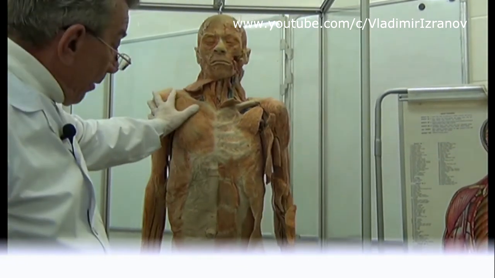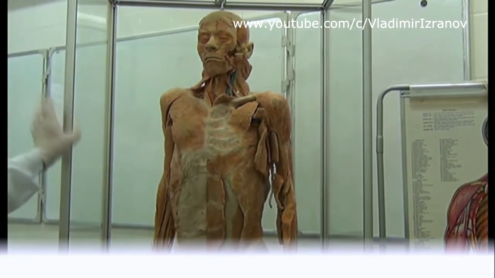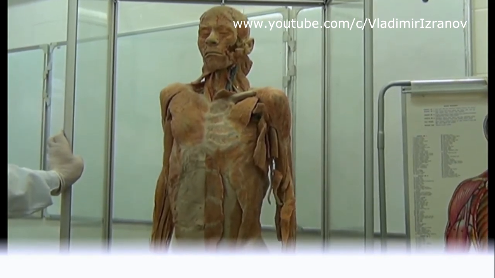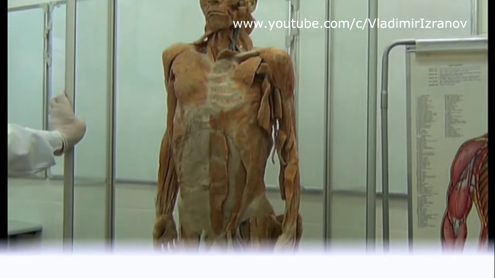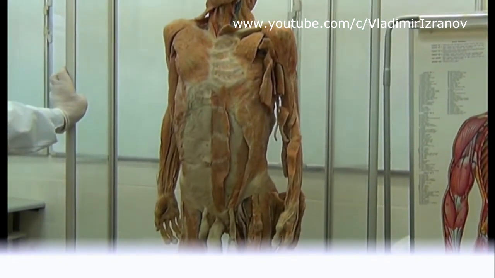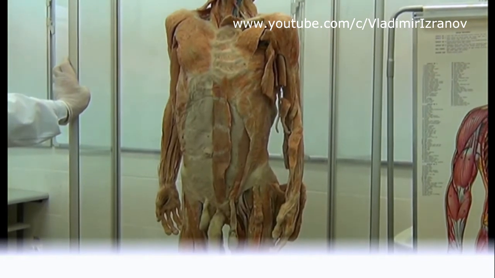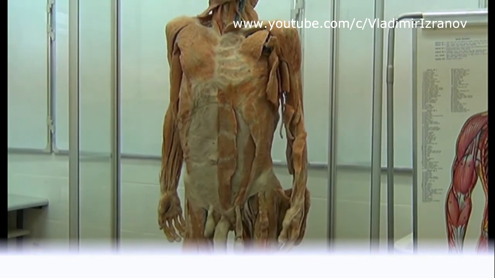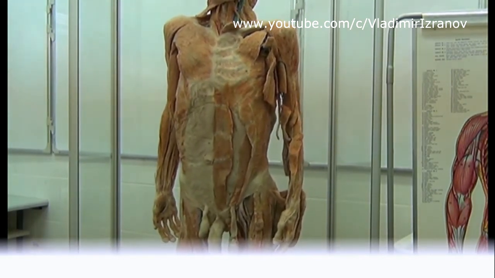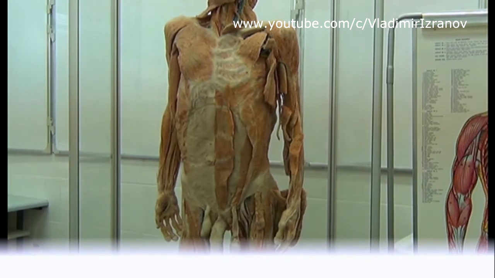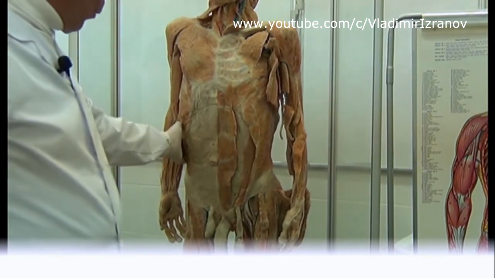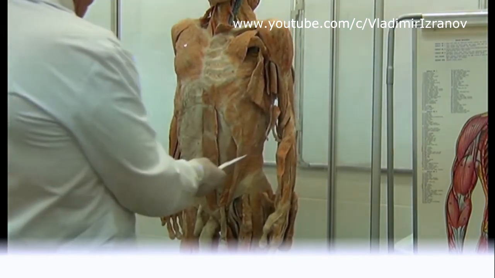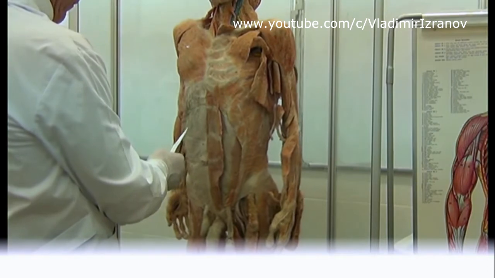And now let us learn the muscles of the abdominal. They also are subdivided into several groups, and first of them, the group of anterior and lateral wall. Here, there are three muscles.